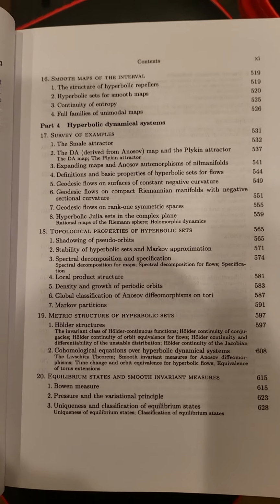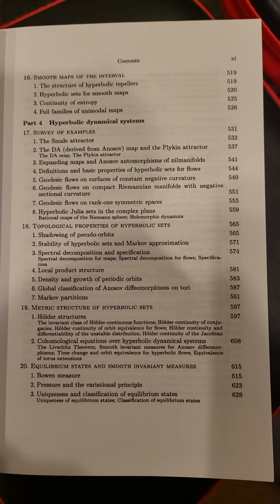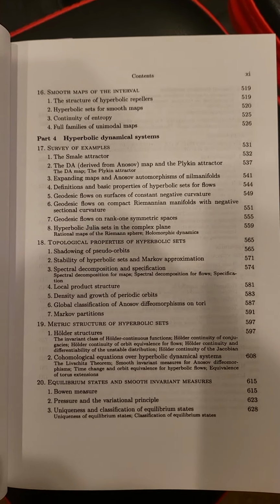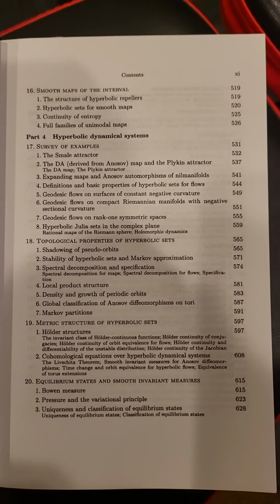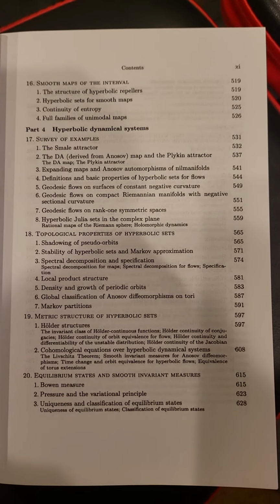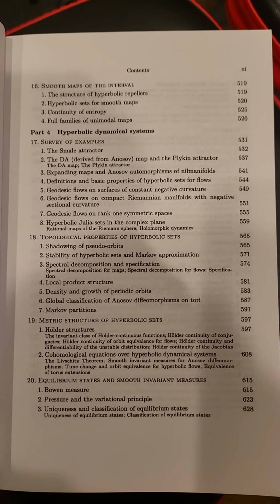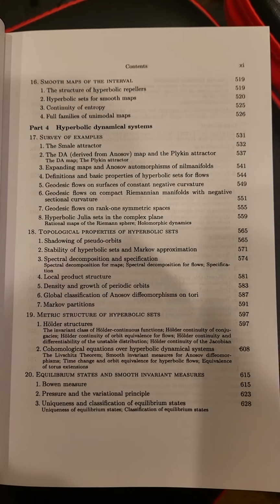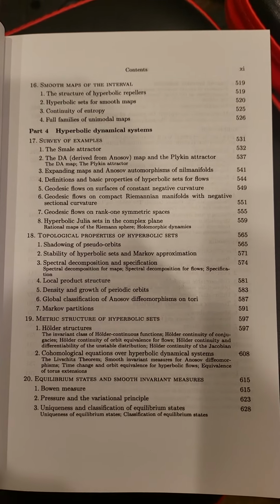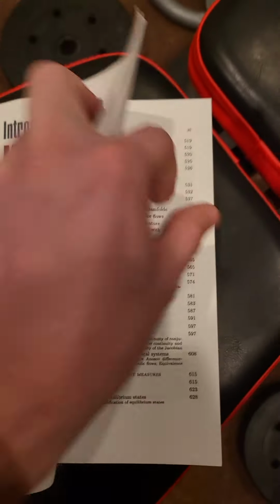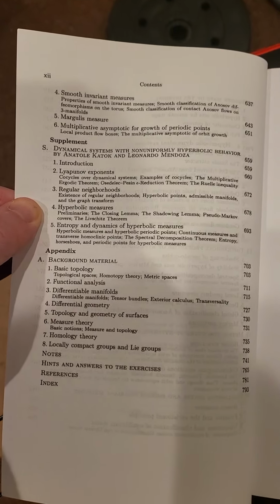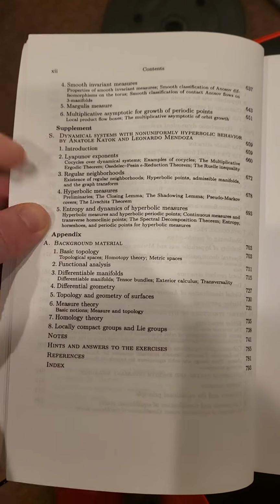Then Part 4 investigates hyperbolic dynamical systems. So 17 is a survey of examples, another survey of examples. 18 is topological properties of hyperbolic sets. 19 is metric structure of hyperbolic sets. And 20 is equilibrium states and smooth invariant measures. And then we have some supplemental material and some appendices here.